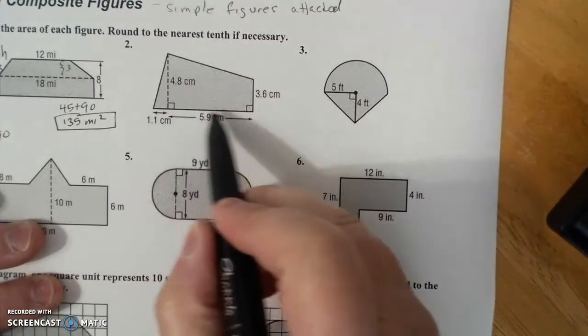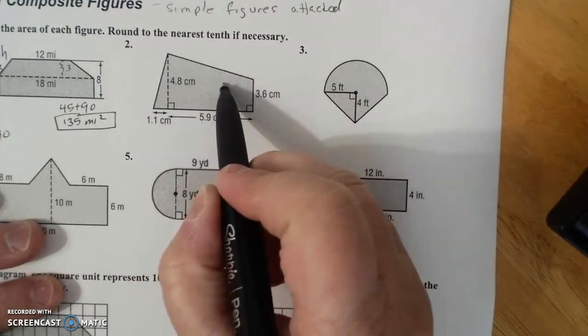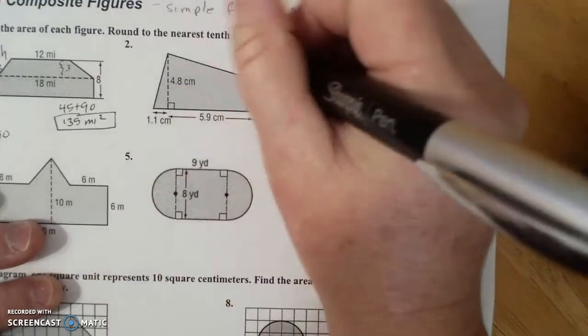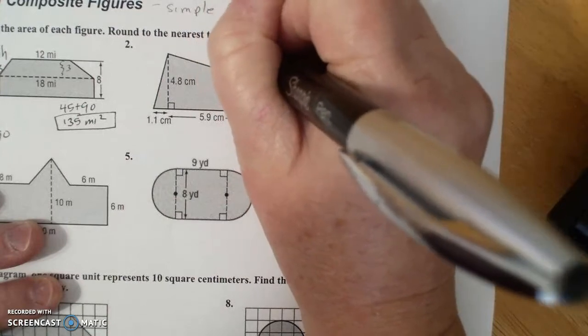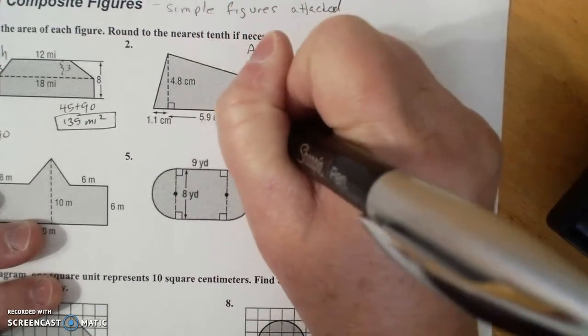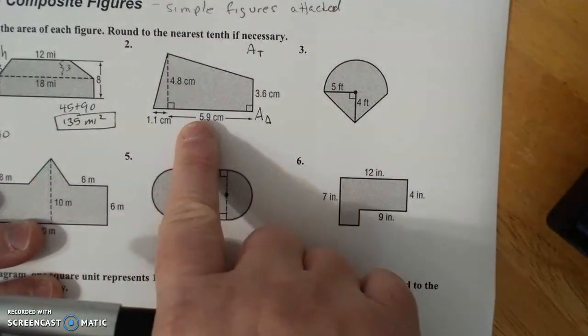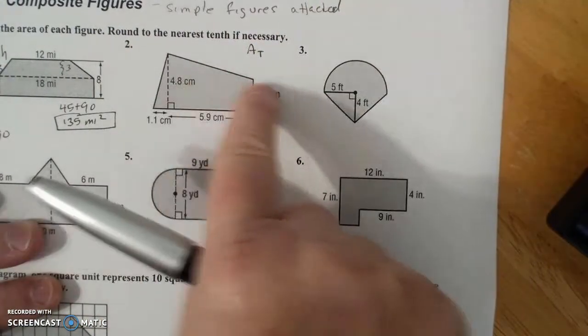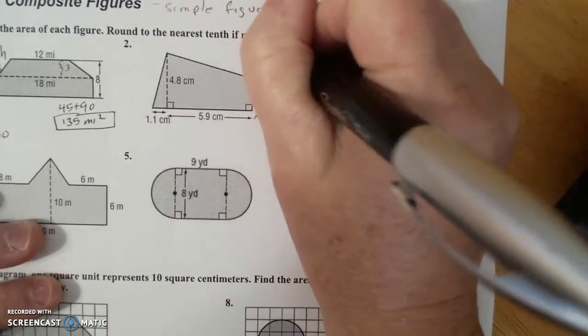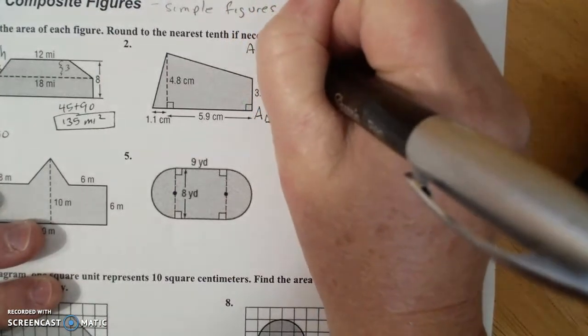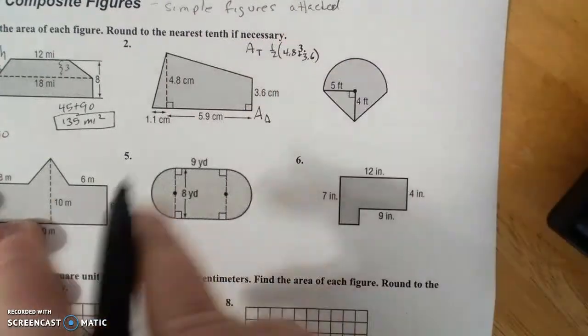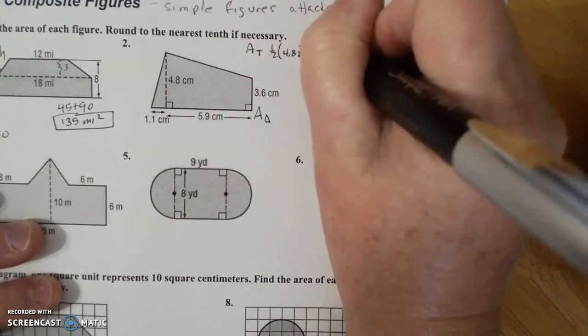But if you look here, this is a trapezoid and this is a triangle. So it's going to be the area of a trapezoid and the area of a triangle. So for this trapezoid, these are the bases. So it's half of 4.8 plus 3.6 times the height, which is 5.9.